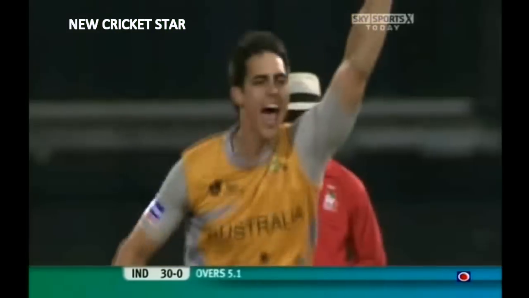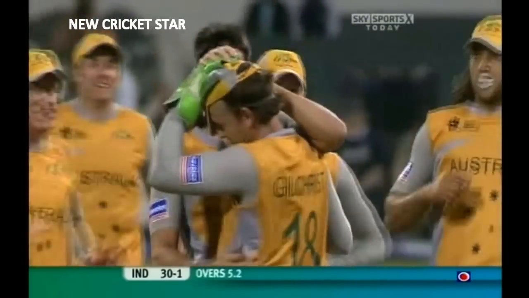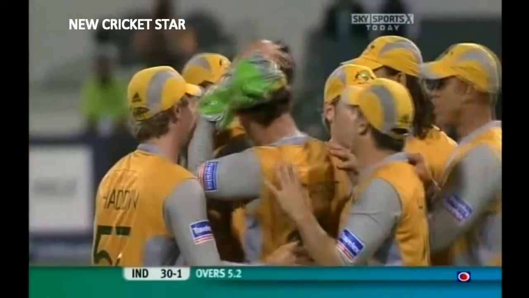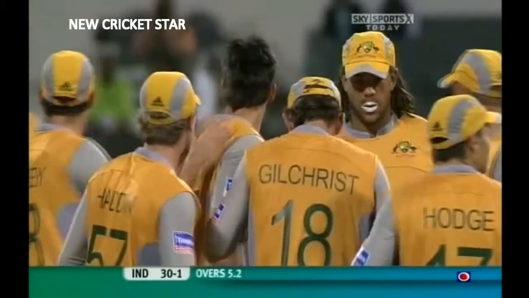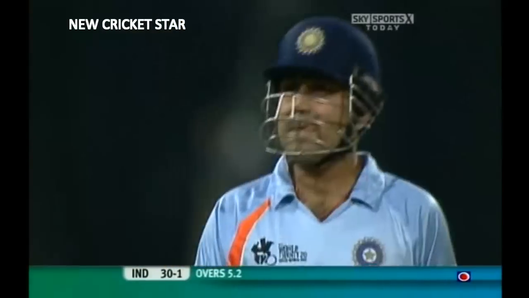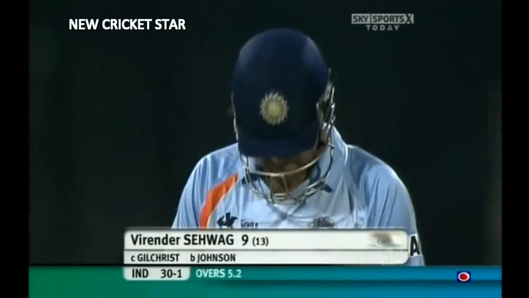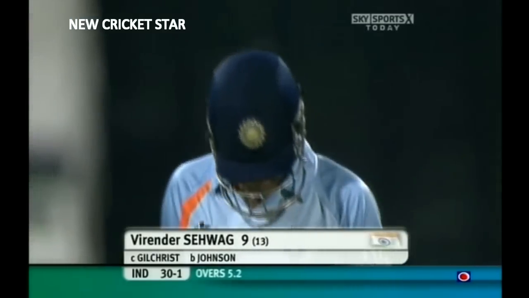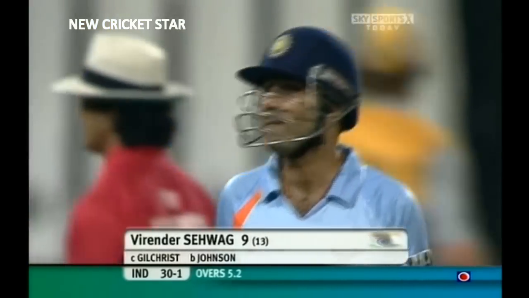He's gone this time. There seemed to be an edge. The shot was on, but the extra bounce is what did Sehwag here. And Australia breakthrough. So it's 9 for Sehwag, the dangerous Sehwag walking back now at 30 for 1.